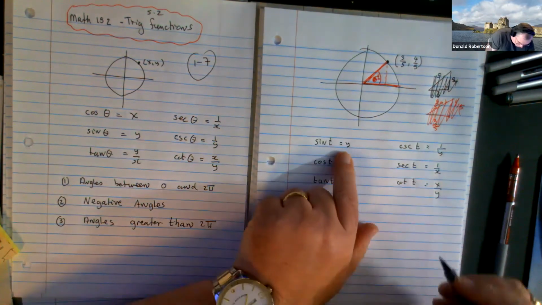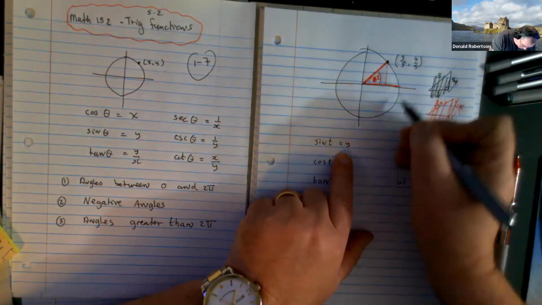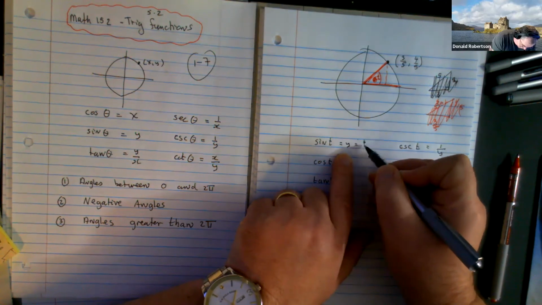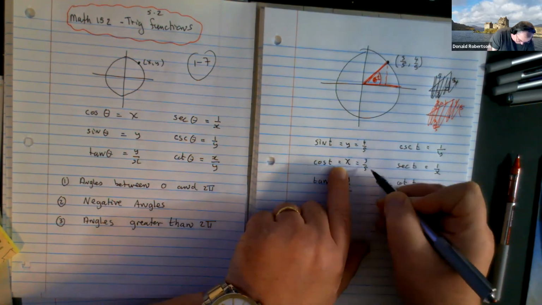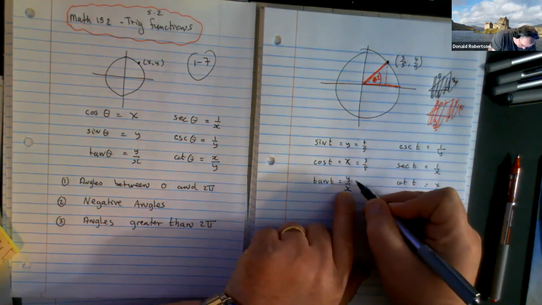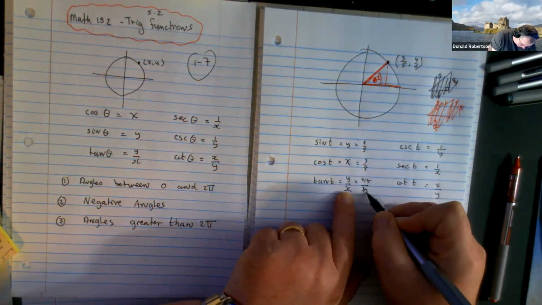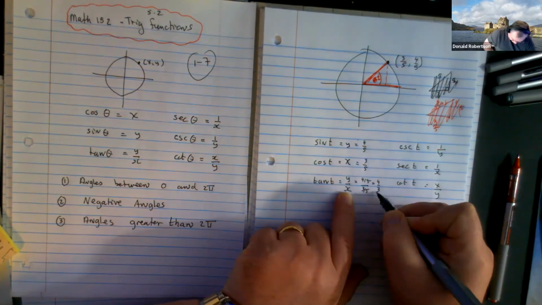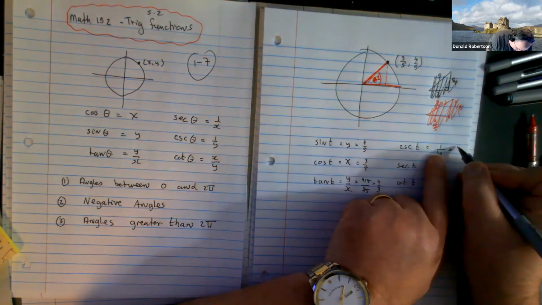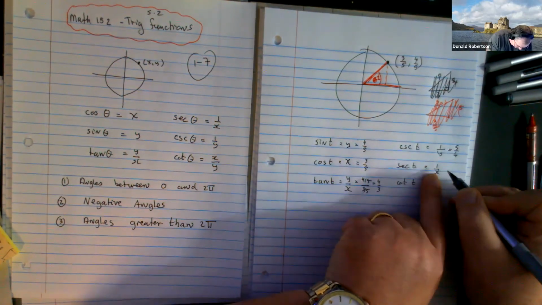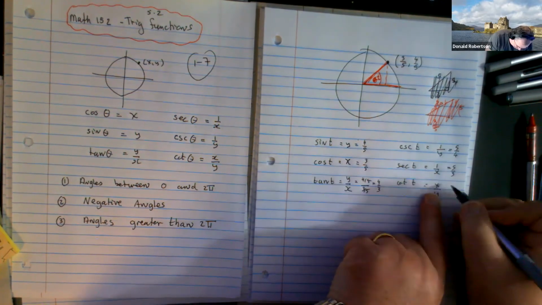So if you want to know the sine of this angle t, it's going to be the y coordinate. It's going to be 4/5. And if you want the cosine, it's going to be 3/5. And if you want the tangent, it's going to be 4/5 divided by 3/5, which we can simplify down to 4/3. And the cosecant is just turn me upside down. The secant is just turn this guy upside down. And the cotangent is turn this guy upside down.